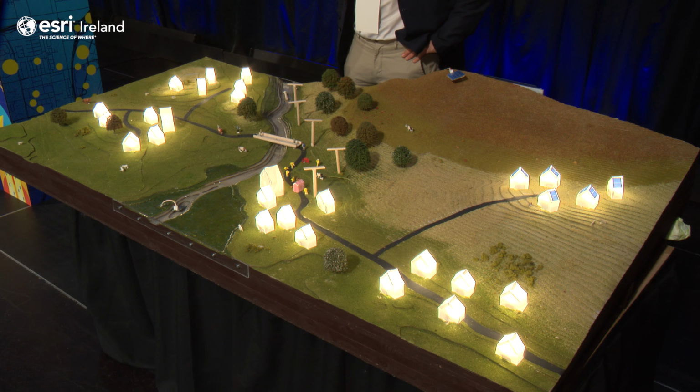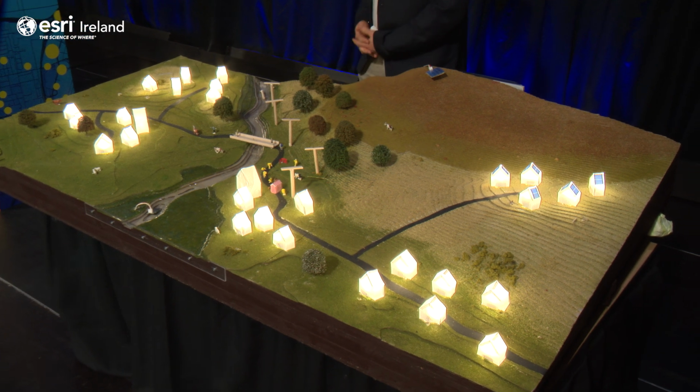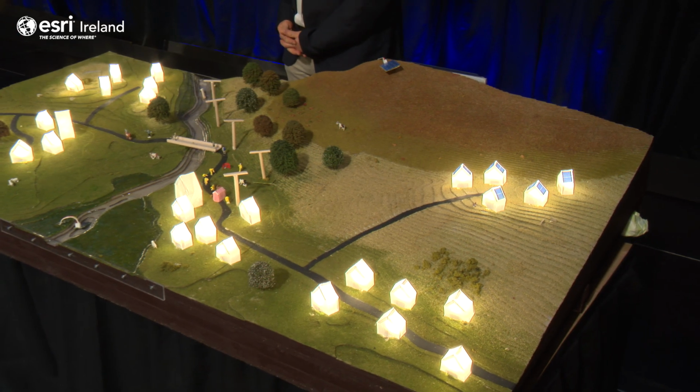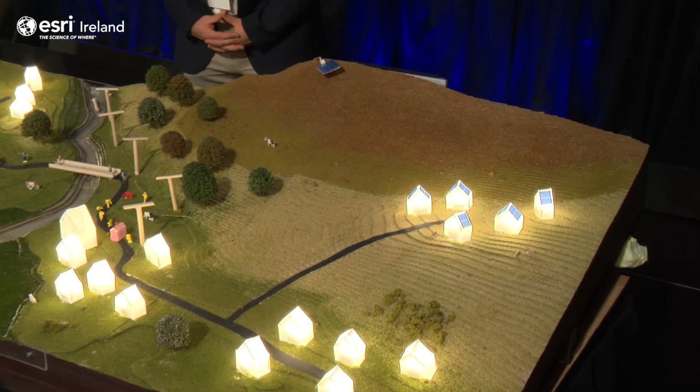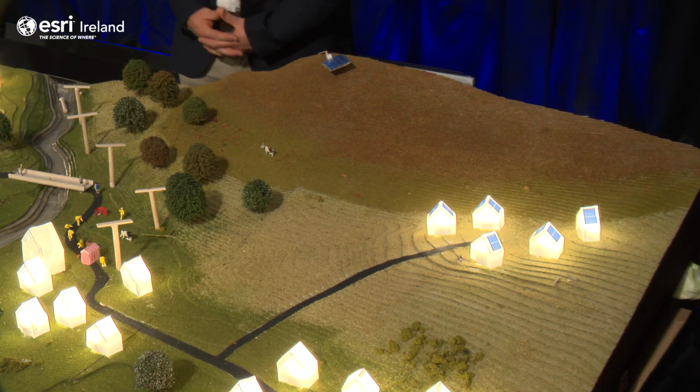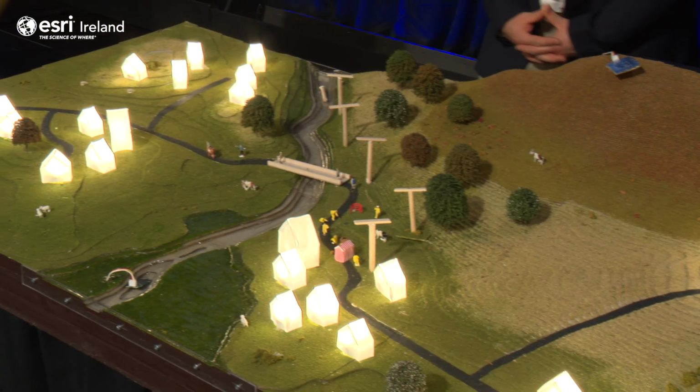We can imagine this physical model as Rathdrum at the foot of the Wicklow Mountains, serving as a physical twin of the area. So if we could just get a feed on the diorama, please. It features terrain from elevation data, vegetation that matches a natural environment, roads and neighbourhoods that reflect those you would find in the actual area, and it's even got its own power network.